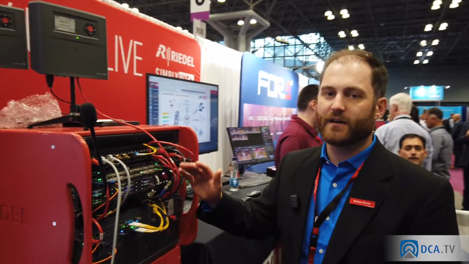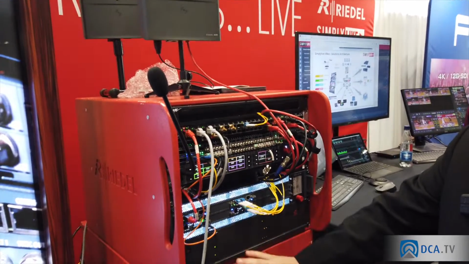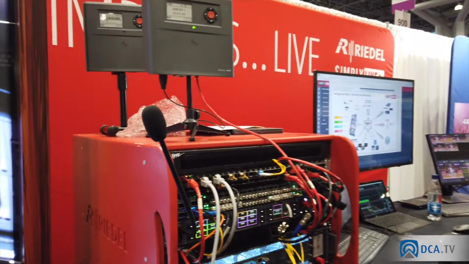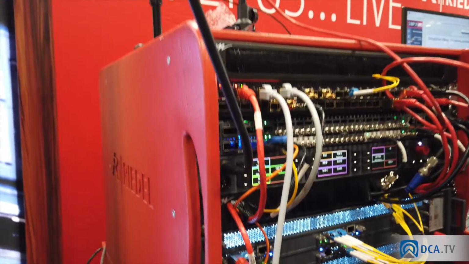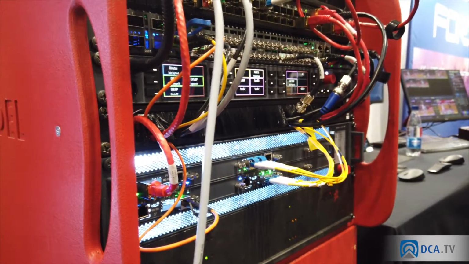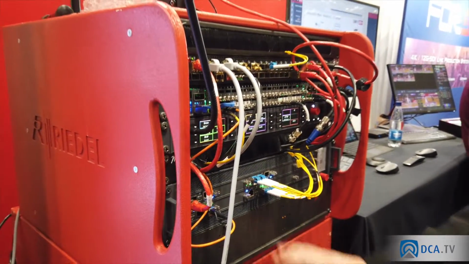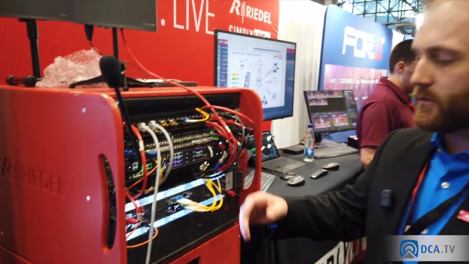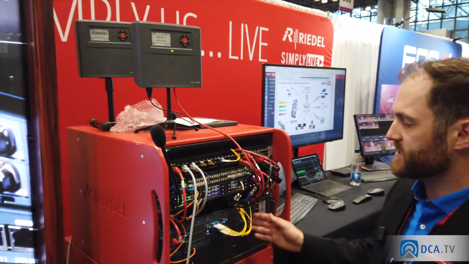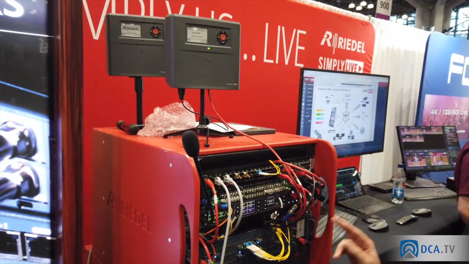we're showing off a variety of the solutions that Riedel has, starting with our intercom. We have two different intercom frame styles. We have our card-based solution, which supports a high feature set of audio formats like MADI, VoIP, Dante, AES67, AES3, analog. And this is card-based, so in banks of 8, you can do 32, 64, or 128 ports.